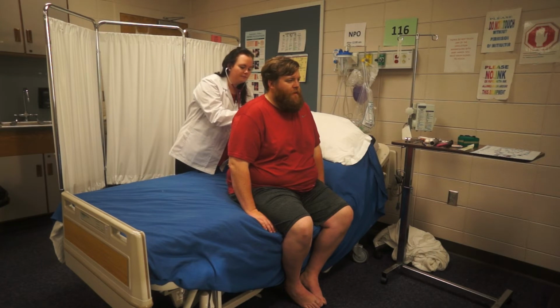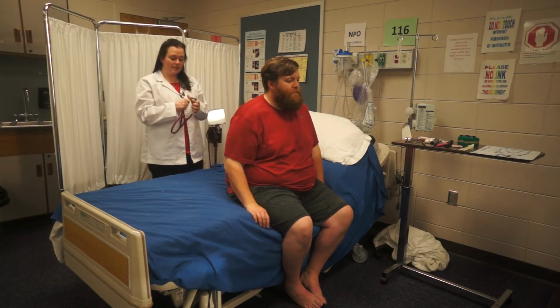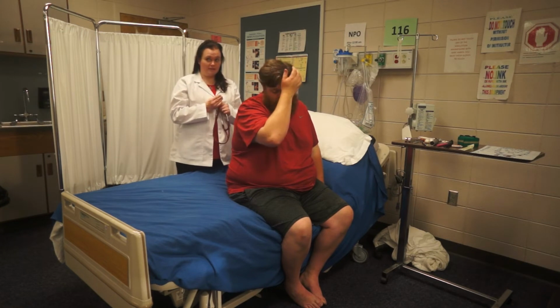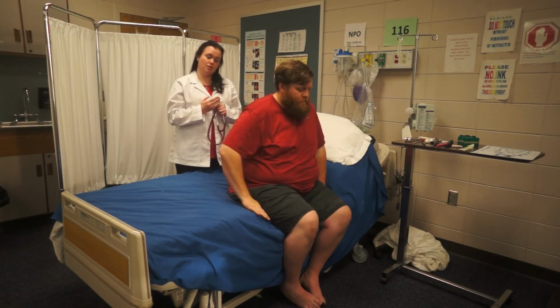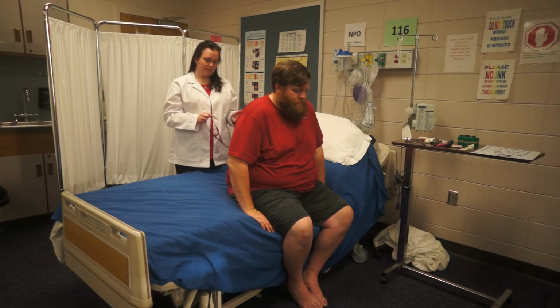Okay, again. And again, and during this time, in real life, in a real private examination room, the stethoscope always lives directly on the skin. And whenever you're dealing with the skin, you're completing the skin assessment.